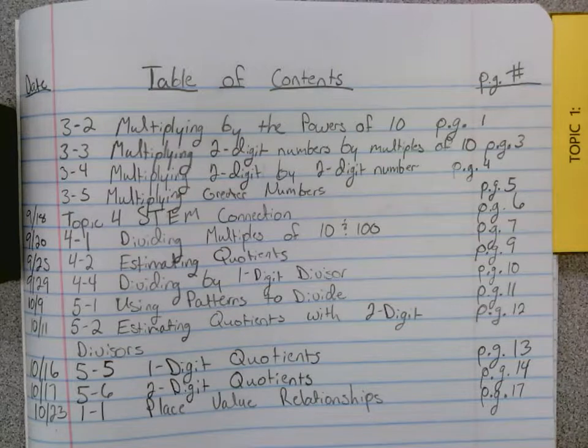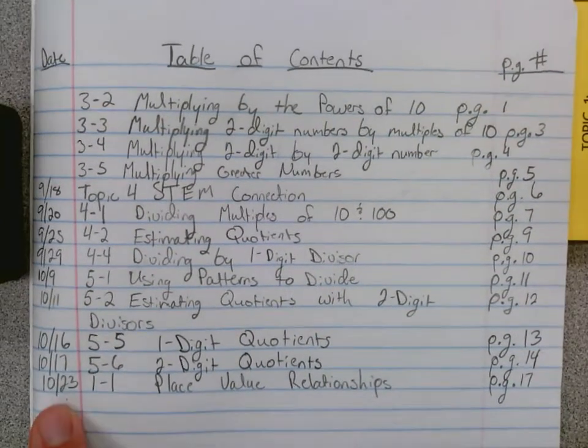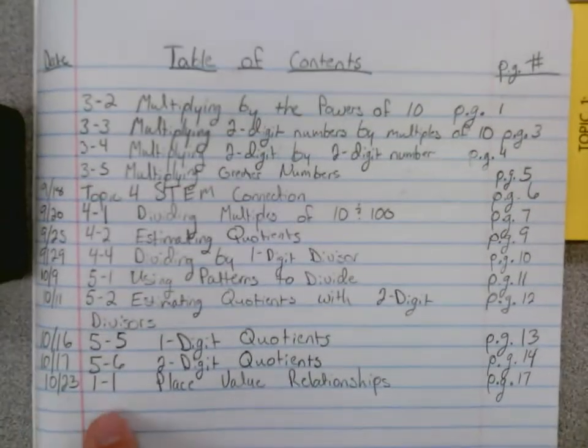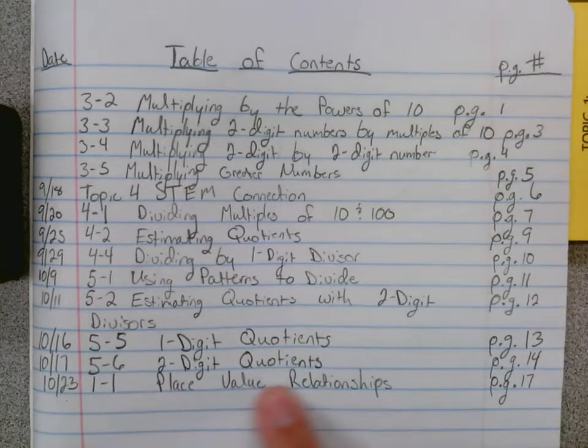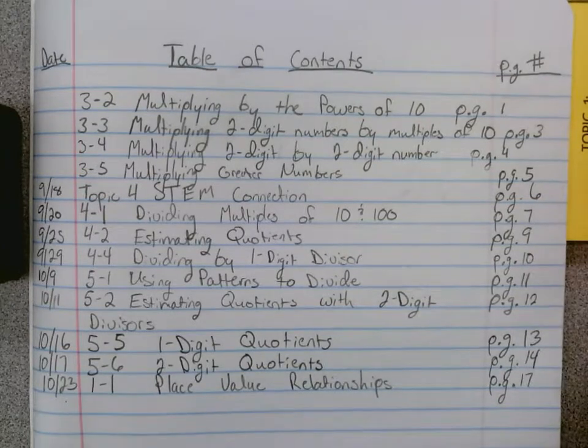1,000, 200, 30, and 4. So the first thing we need to do is make sure our table of contents is updated. Date, topic, and the page number we're going to start on. I've already done it in my notebook, so you guys can pause here and copy it down or just keep going.